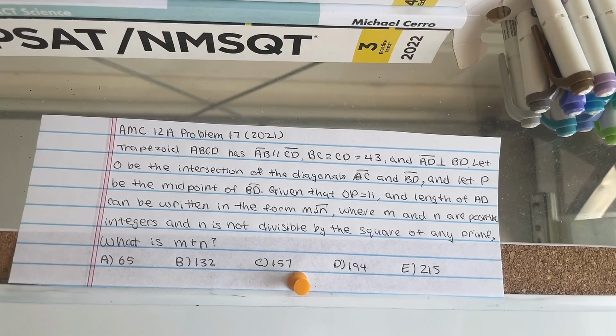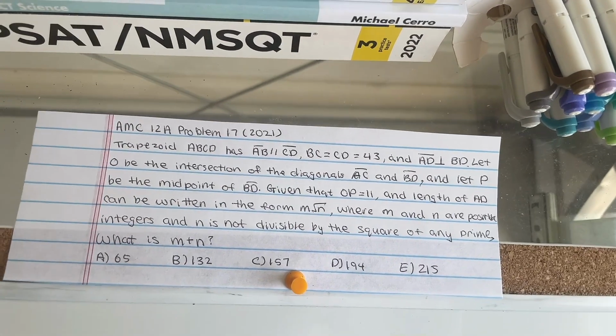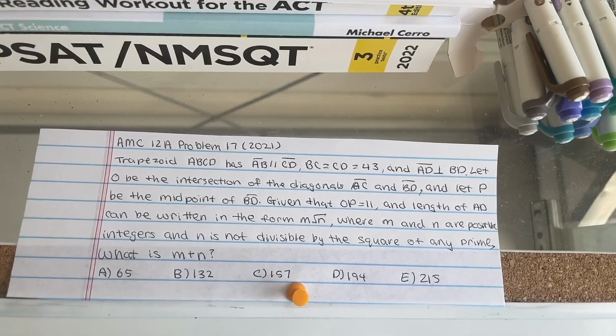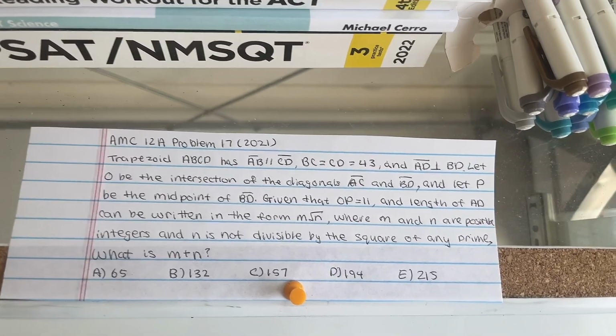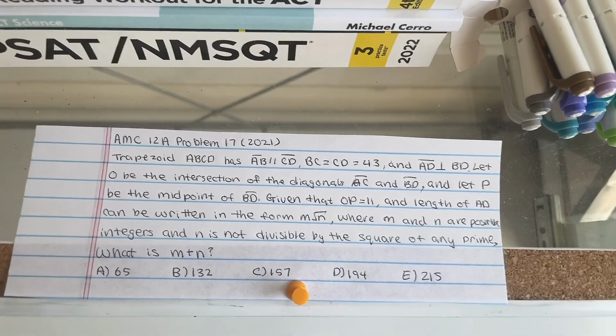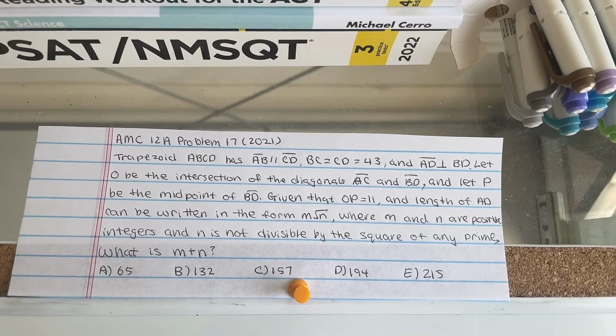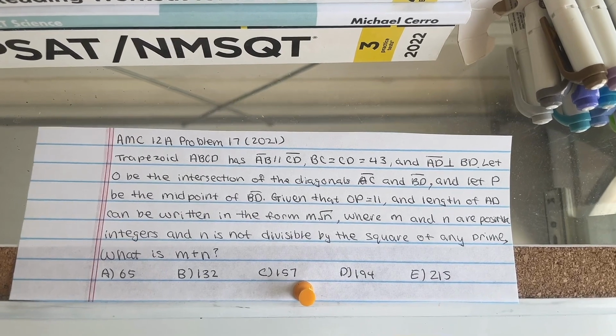This is AMC 12A problem 17 from the year 2021. Trapezoid ABCD has AB parallel to CD, BC equals CD equals 43, and AD is perpendicular to BD. Let O be the intersection of the diagonals AC and BD, and let P be the midpoint of BD.